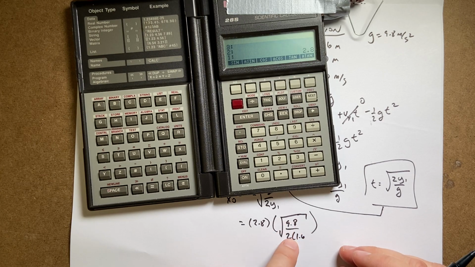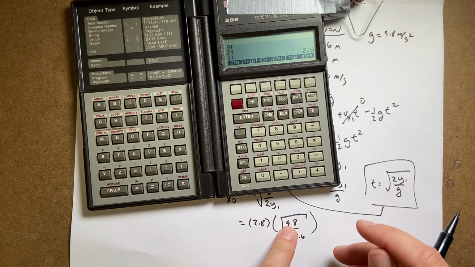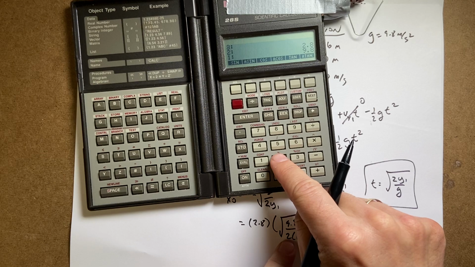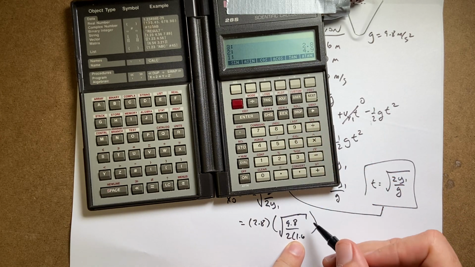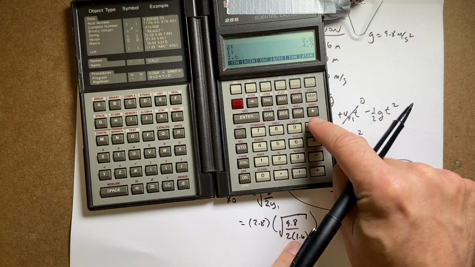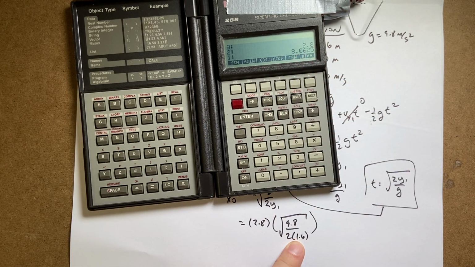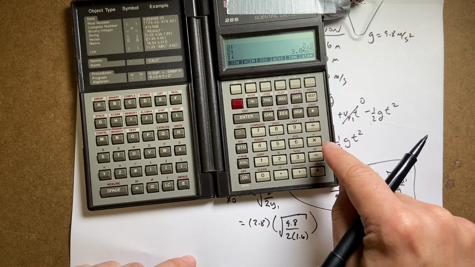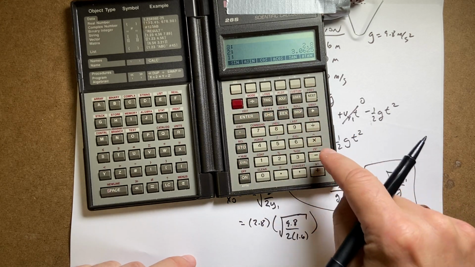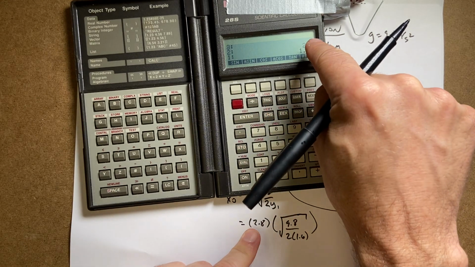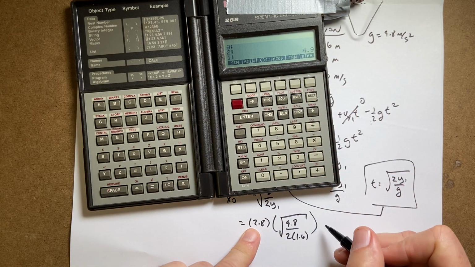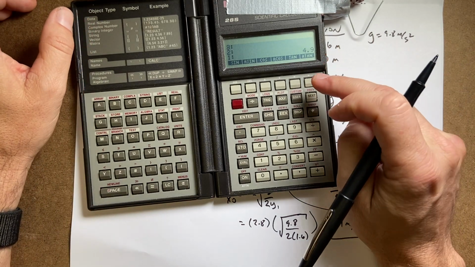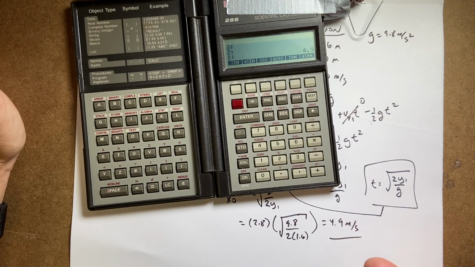Okay, so now I need to find the stuff inside of this before I take the square root. I'm going to leave the 2.8 number there. I'm going to say 9.8, enter. I'm going to divide it by 2, and then divide by 1.6. So this is the stuff inside of the square root. Now I can just take the square root. Where's my square root button? There it is. So now I have that, and I can just multiply it by the 2.8, which I already have there. And I get 4.9 meters per second.